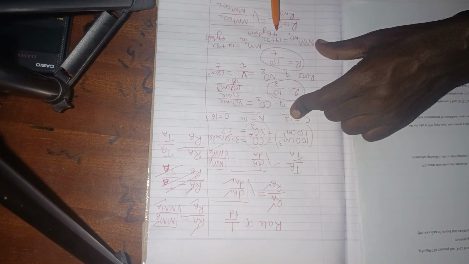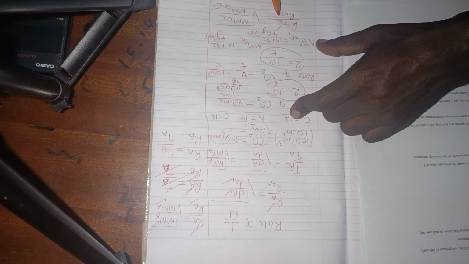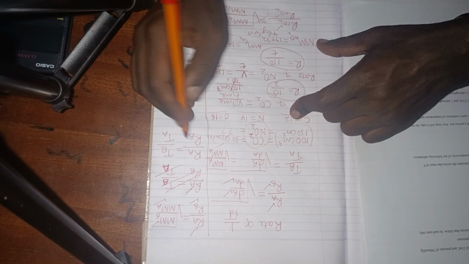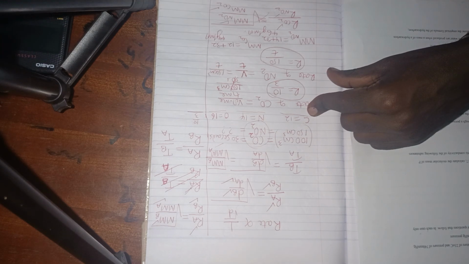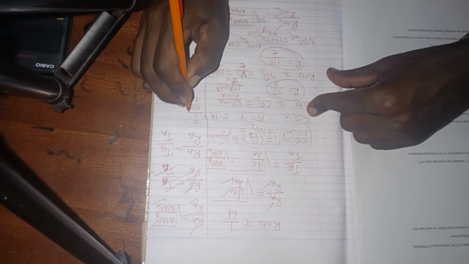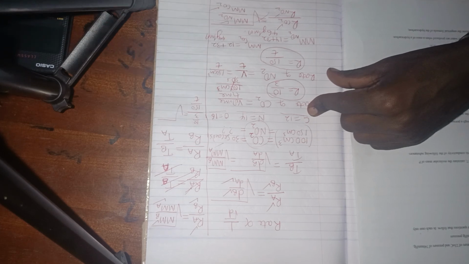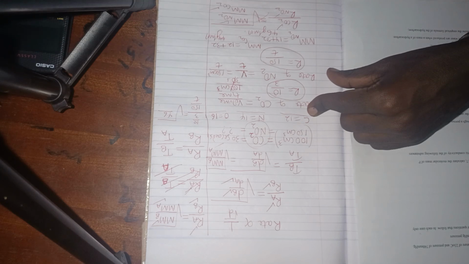When the rate is high, the molecular mass is low, and when the rate is low, the molecular mass is high. So I know the rate of CO2 is 10 over 3, divided by the rate of nitrogen dioxide, 150 over T, must equal the square root of molecular mass of NO2, 46, over molecular mass of CO2, 44.